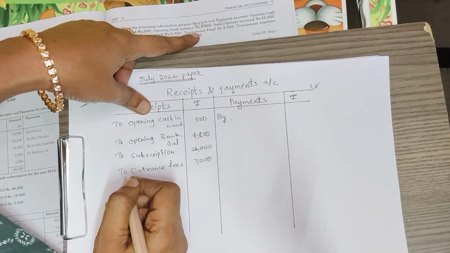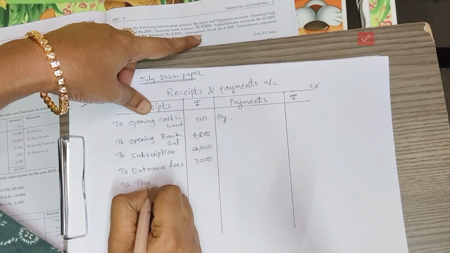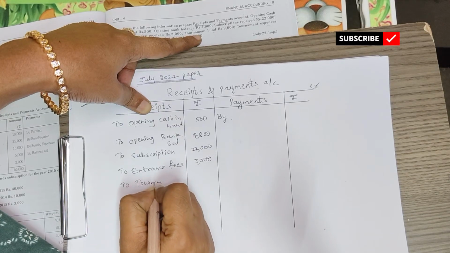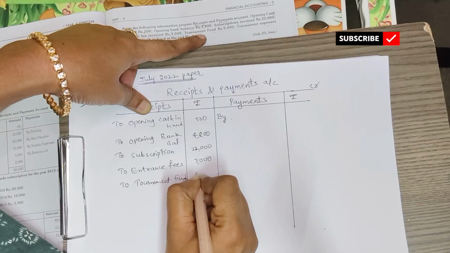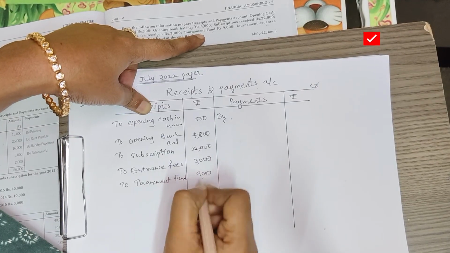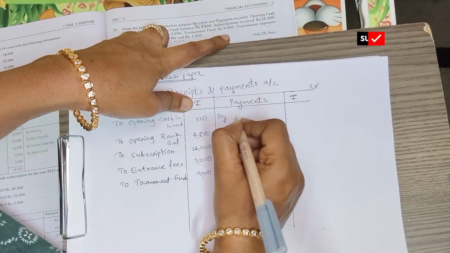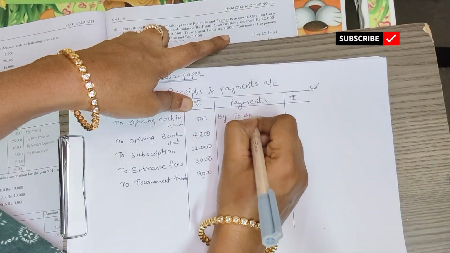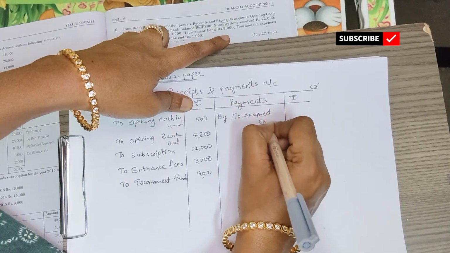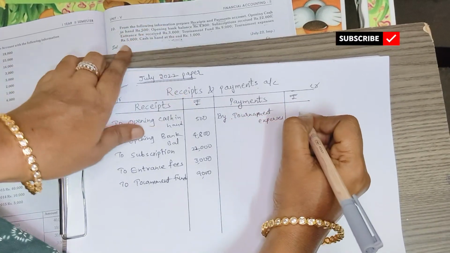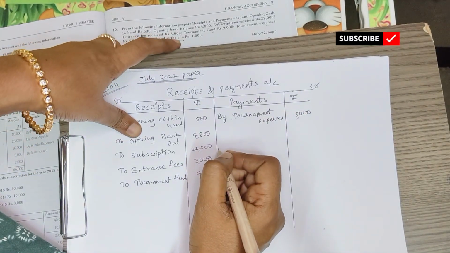Tournament fund is received: 9,000. Next, tournament expenses. Expenses are nothing but payments, so they come under the credit side: 5,000. Next, cash in hand at the end. End is nothing but the closing balance.